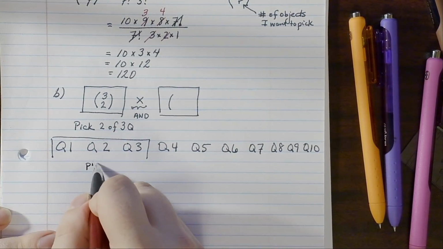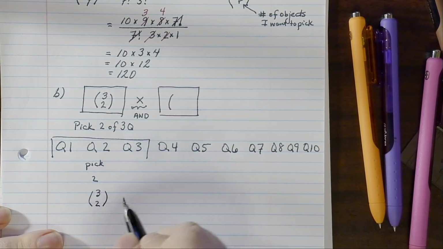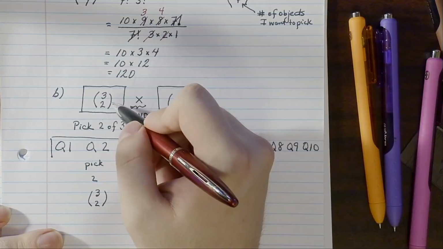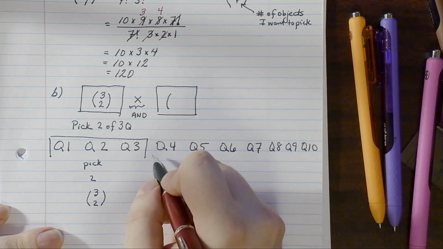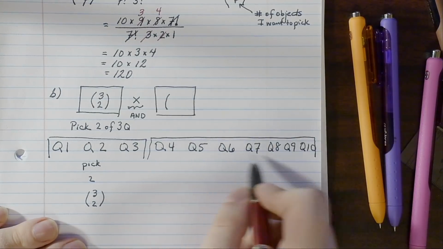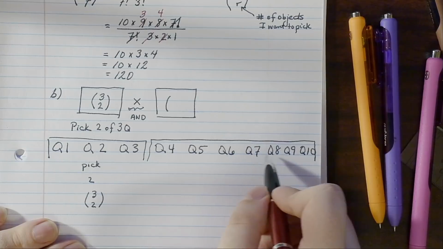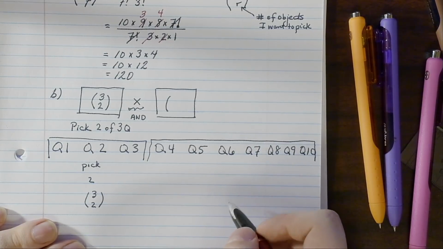So pick 2. And so the number of ways to do that is 3 choose 2. So that's what I have here. And then I have to pick from these. So how many do I have left to pick? I have 1, 2, 3, 4, 5, 6, 7 questions in total.